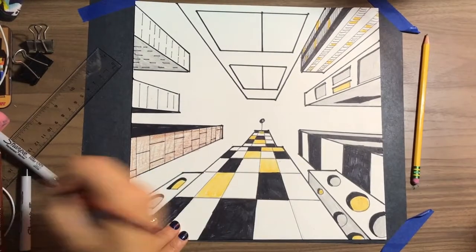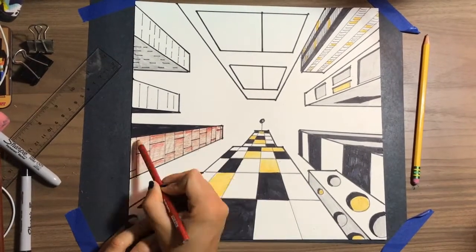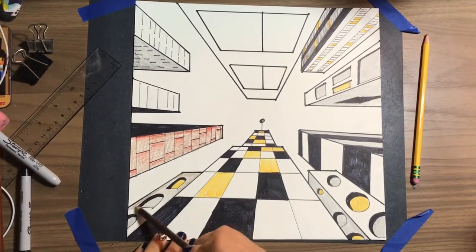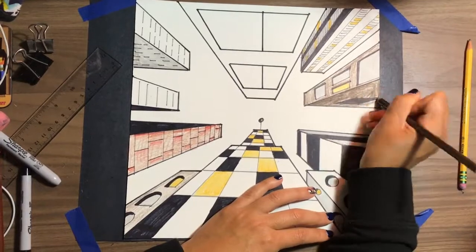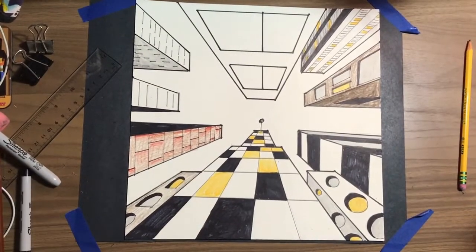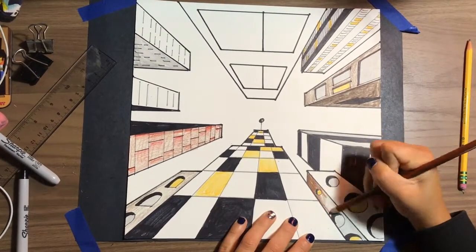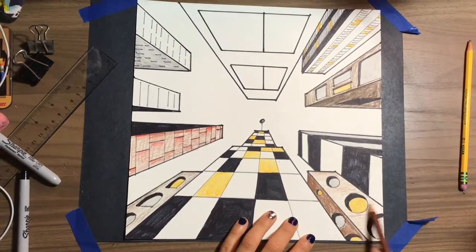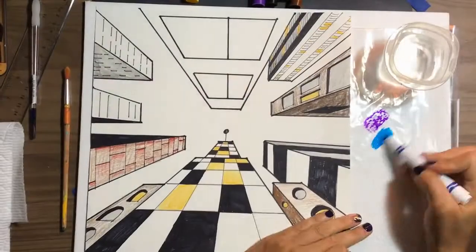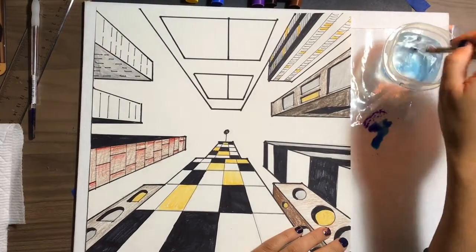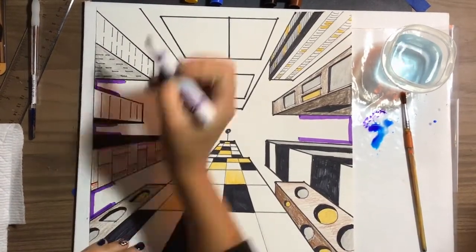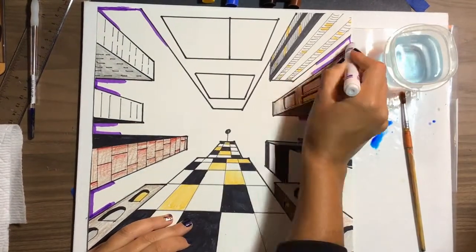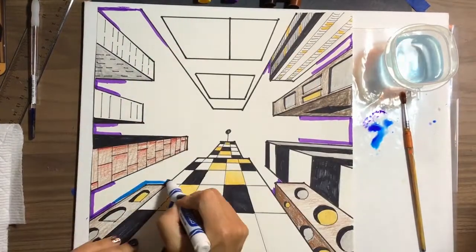At this point, you can go ahead and color in some of the details in the buildings in whatever colors you'd like. Just consider using contrasting colors. So I'm going to do a blue and purple sky. So I decided to stick with warm colors and neutrals for my buildings. You might want to do the opposite. You can do warm colored buildings and a very cool colored sky, or you can keep your buildings black, white, and gray and make your sky whatever colors you like.